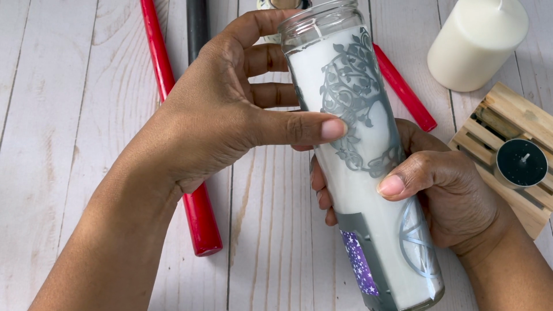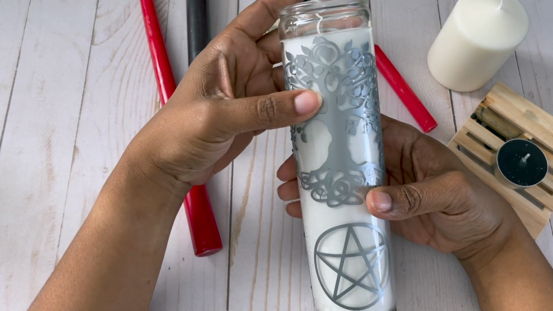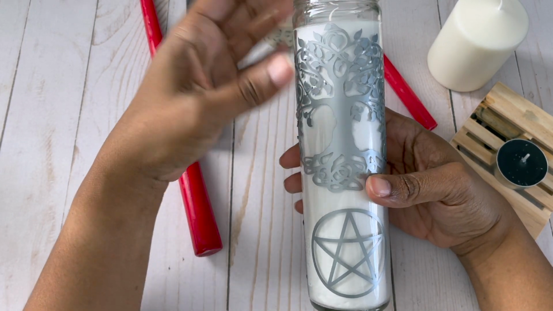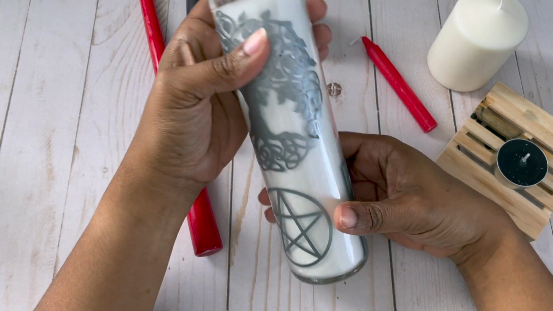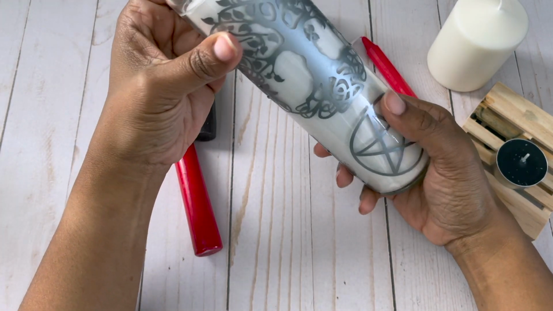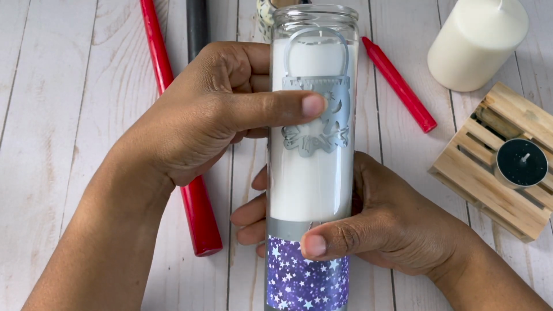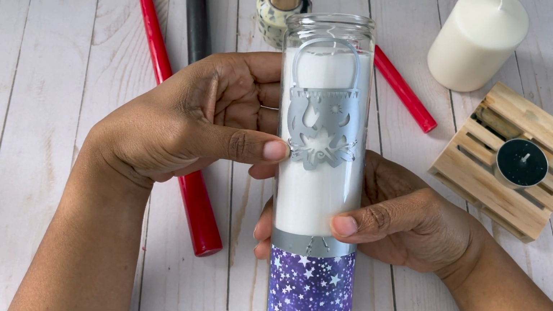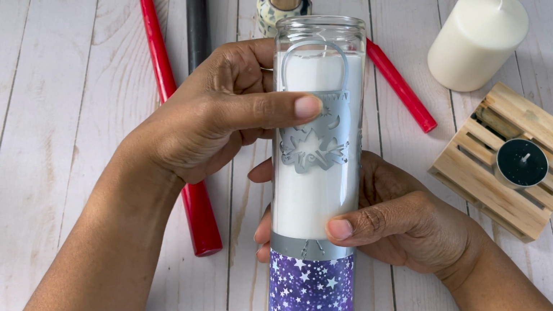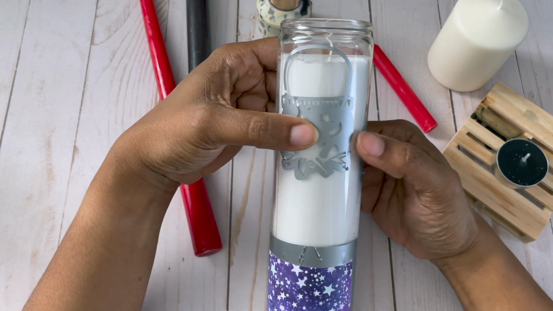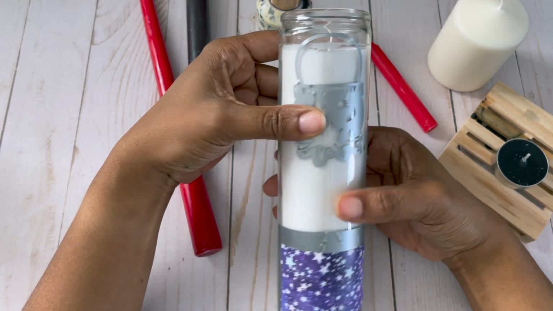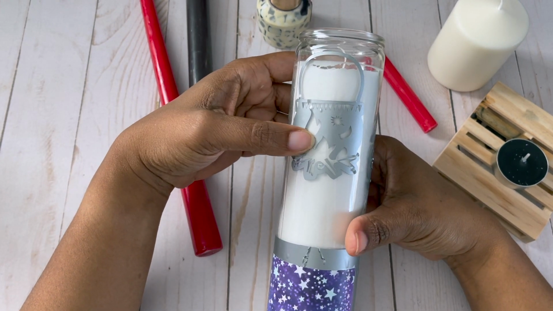I used my Cricut machine to cut this out. This is the Tree of Life, which is apropos for my ancestors. And this is just for protection. Everything has a meaning. And this is a cauldron that I had cut out. Again, I got a couple little boo-boos here as far as sticking it to the surface. For some reason, I didn't smooth it out very well, but ignore that. Anyway, this is my cauldron.